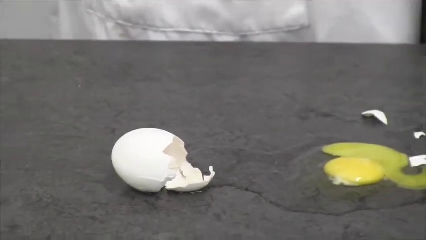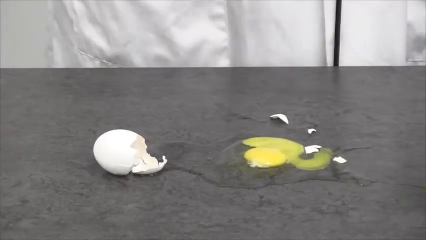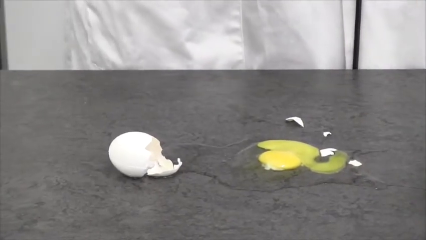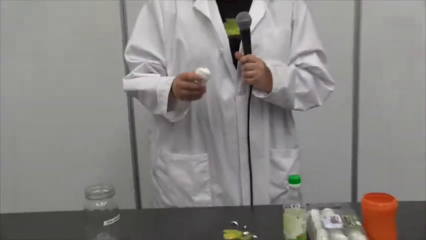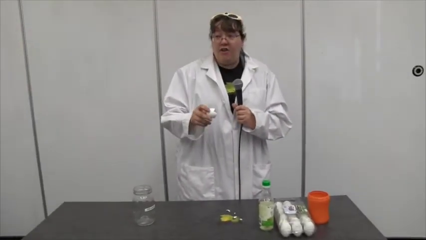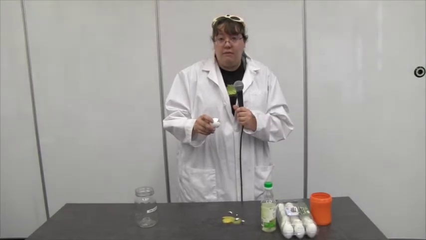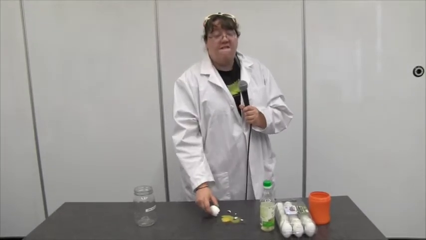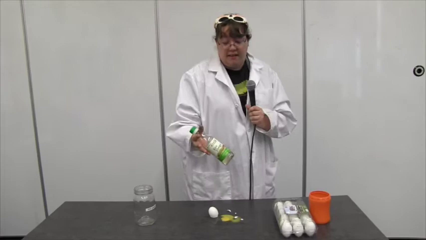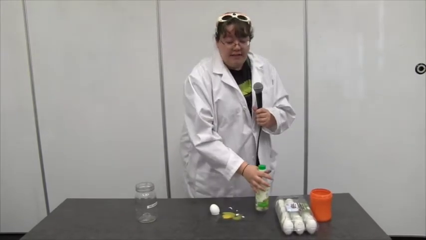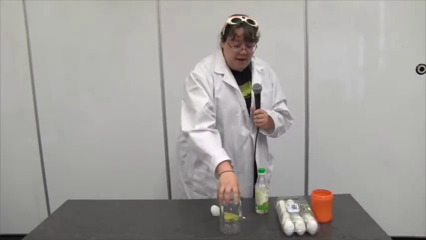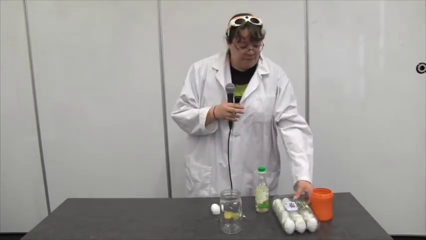If we could get off the shell, I bet we could take a look at our egg, and maybe then it would bounce. So what we're going to do is we're going to dissolve the outside of our eggshell using an acid. Vinegar is a pretty strong acid. So let's see if we can dissolve it by putting an egg in a jar.